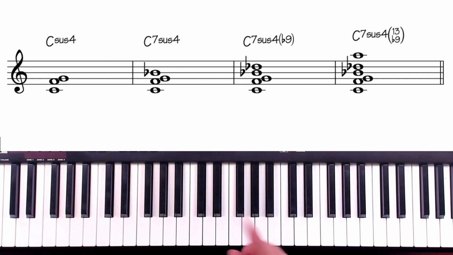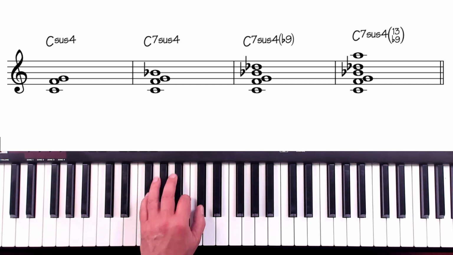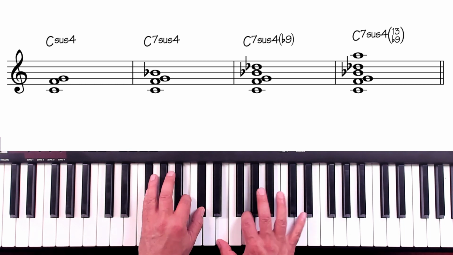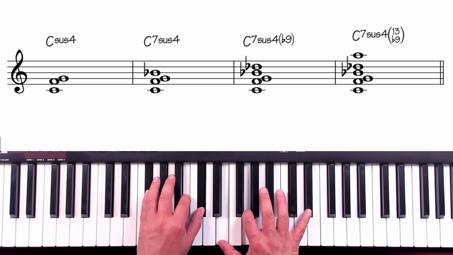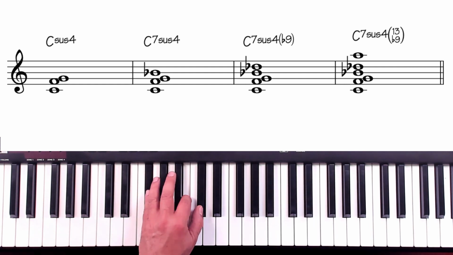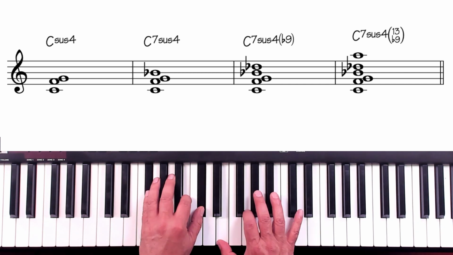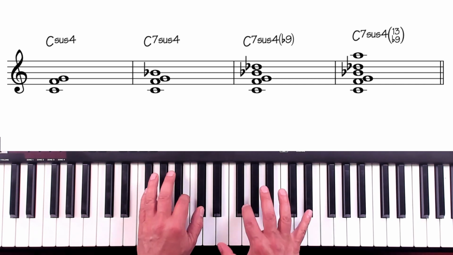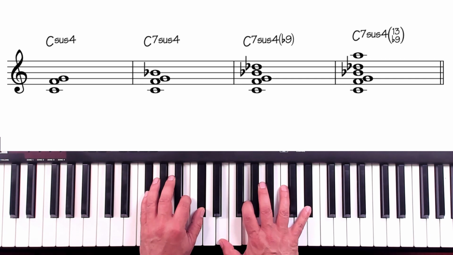And let's do one more key. Let's do F sharp. So we have an F sharp sus. We're gonna add the flat 7. We're gonna add the flat 9. And we're gonna add the 13th on top. So now we're gonna sing. Do, fa, sol, te, ra, la. Yeah, and that's our chord.